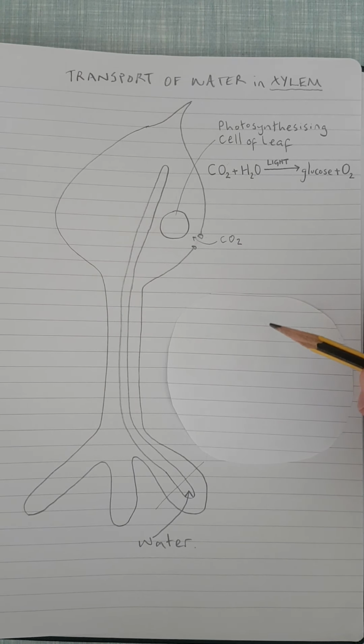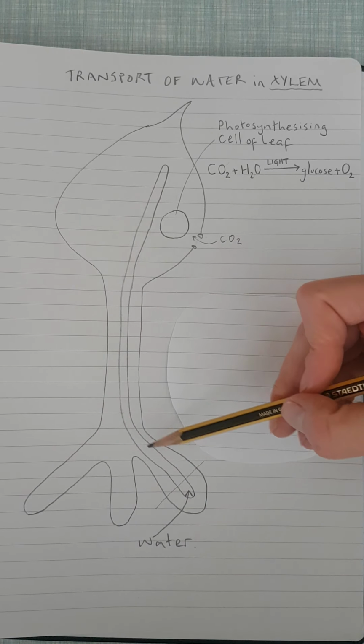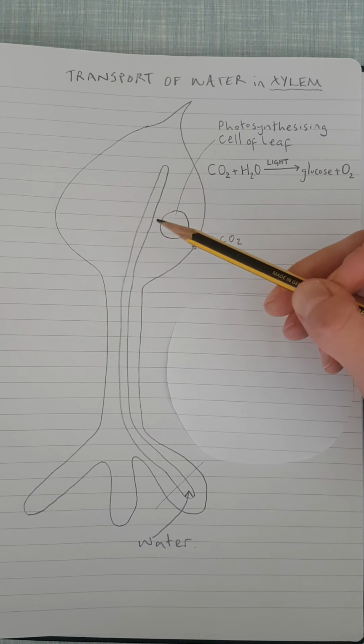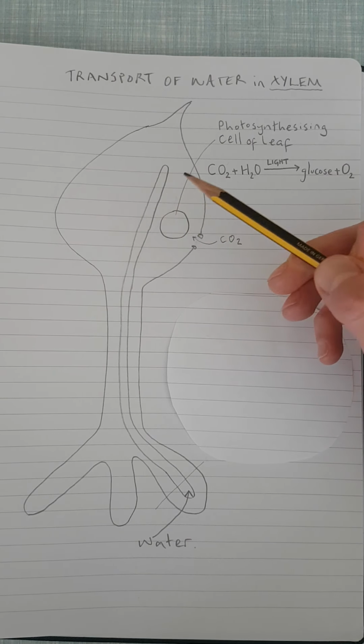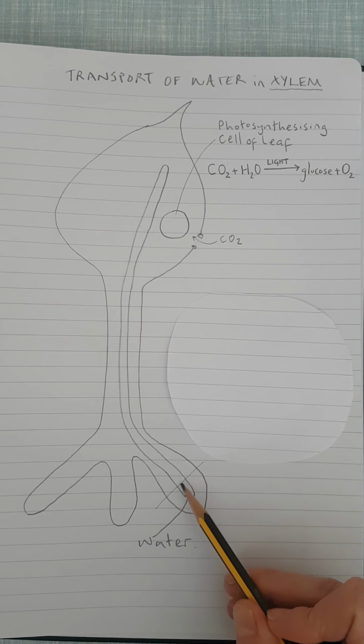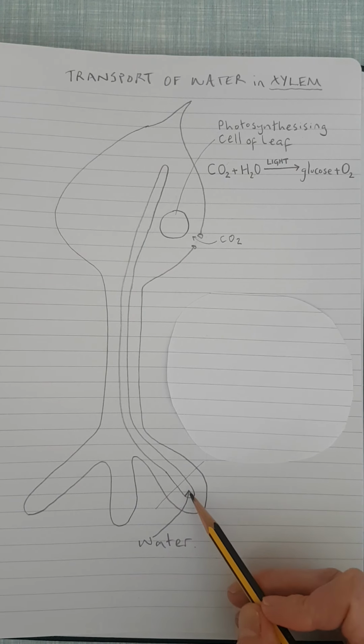So in the second tutorial, we're going to think about how the water actually travels up through the xylem and the forces that are in action to pull the water up through the xylem. But in this tutorial, I want to focus on what's happening in the root, and how the water is going to get into the root.